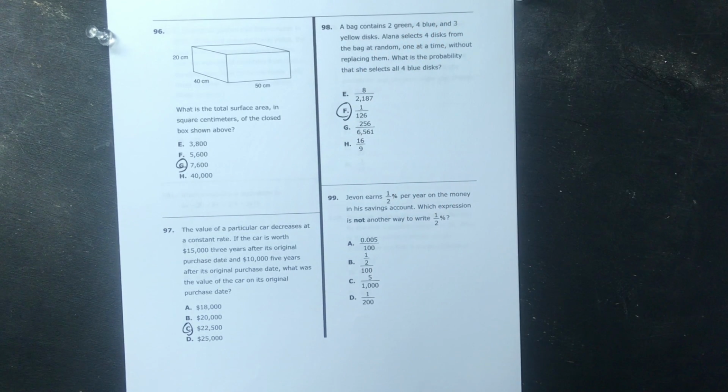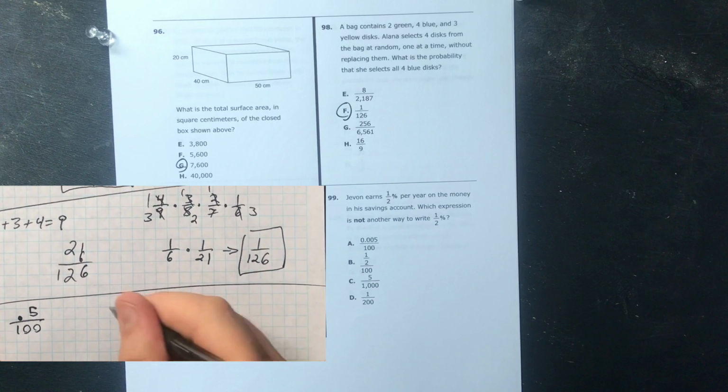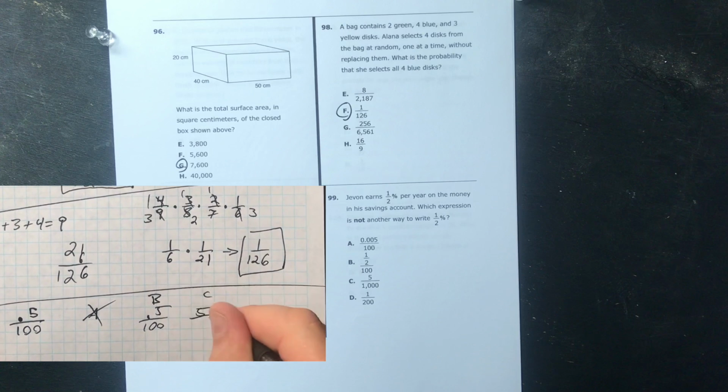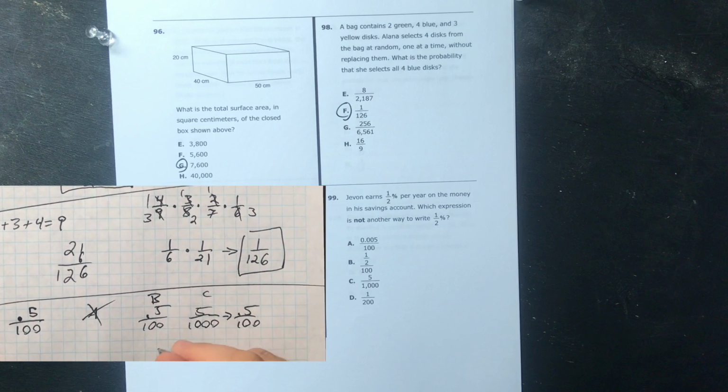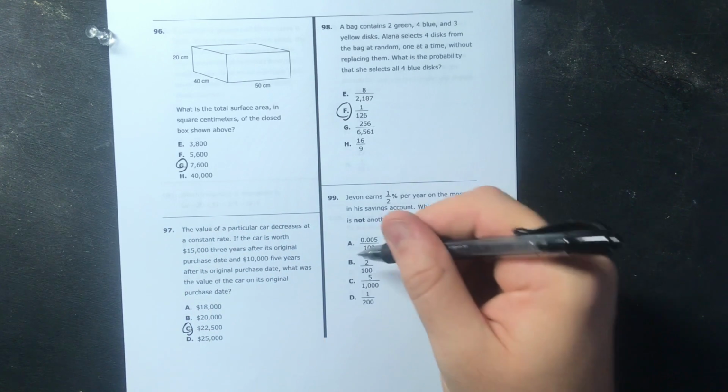Jevon earns 0.5% per year on the money in his savings account. Which expression is not another way to write 0.5%? Another way to say 0.5% is 0.5 over 100. So A is not that. B is 0.5 over 100. C is 5 over 1,000, which translates to 0.5 over 100. And D is 1 over 200, which is 0.5 over 100. So A is wrong. A is not that.